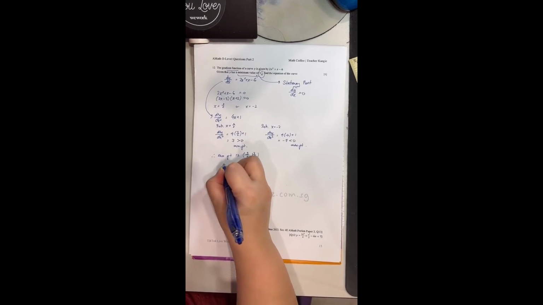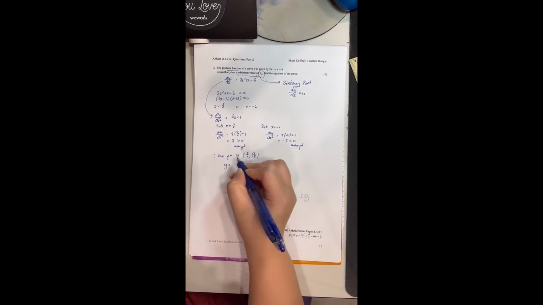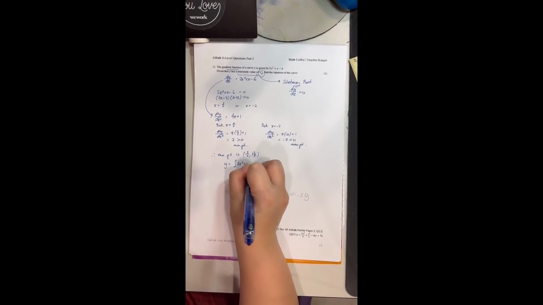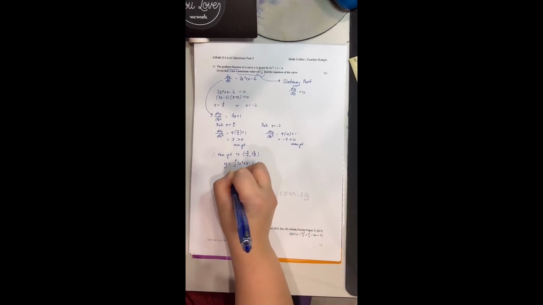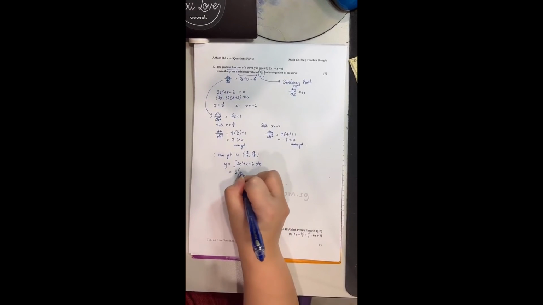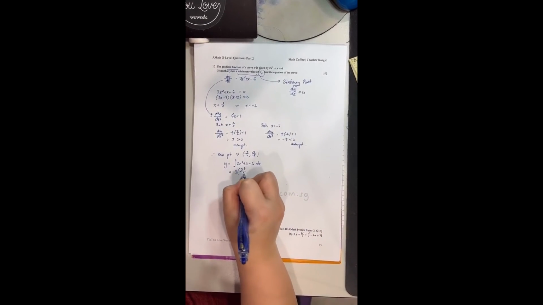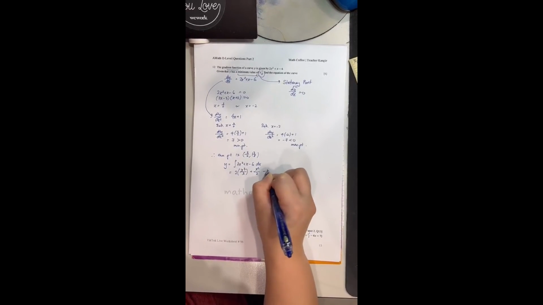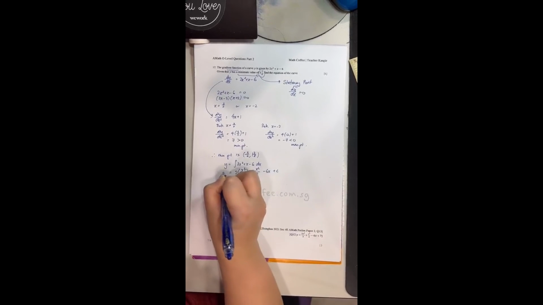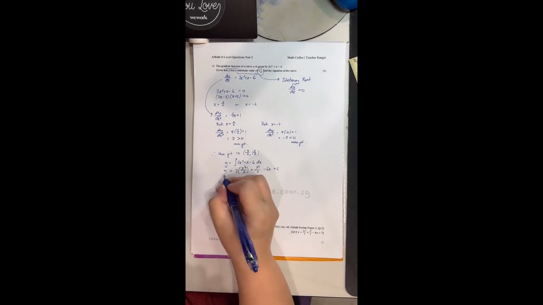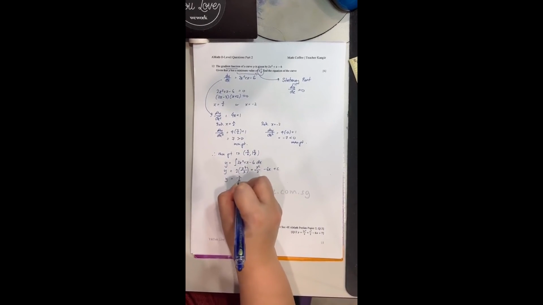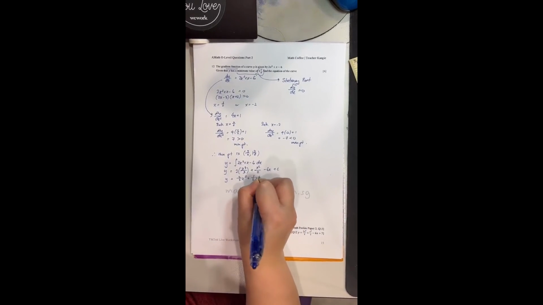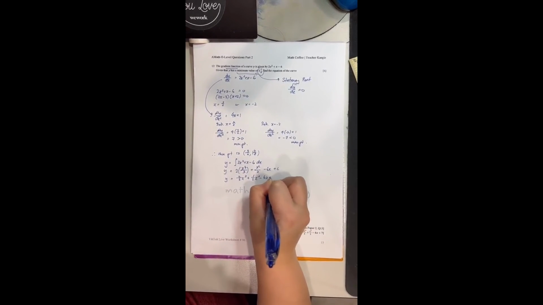So now we're going to do our y. To do y, I need to integrate my dy dx. So I need to integrate 2x squared plus x minus 6 with respect to x. So we will have 2 integrated is x cubed over 3 plus x squared over 2 minus 6x plus c. So we have y equals 2/3 x cubed plus half x squared minus 6x plus c.